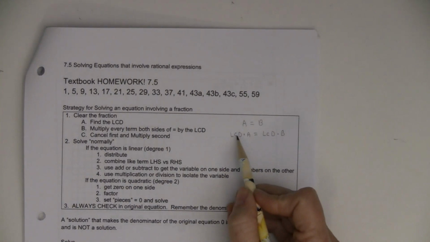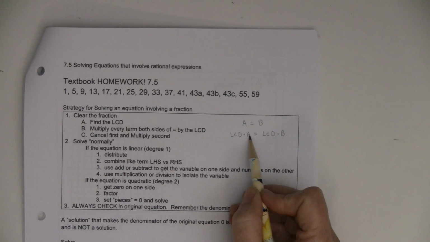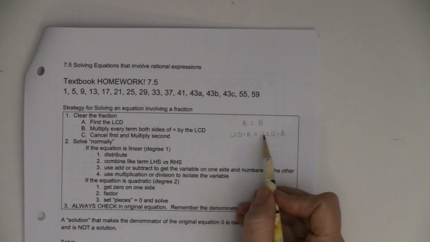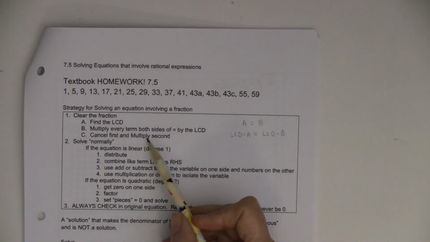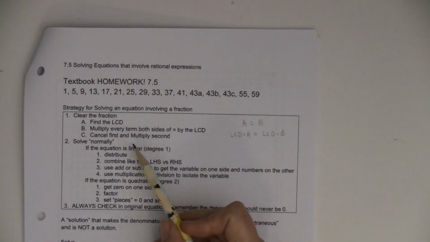If A had been a binomial, you would need to distribute. Or if it was a trinomial, you'd need to distribute to all terms, because when you multiply by something, there's the distributive property. If A is a monomial, then no problem. But if it's a binomial or a trinomial, you need to distribute. Same with B. Remember that you're here to get rid of the fractions, so make sure that you do the reducing, the canceling out first, and then the multiplying second.